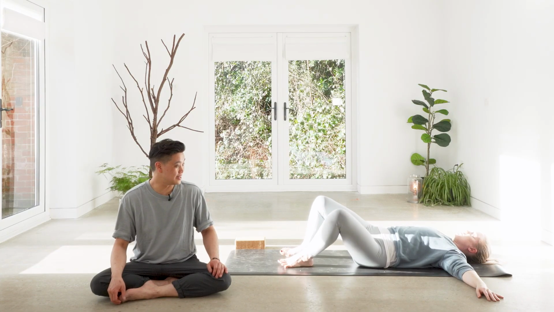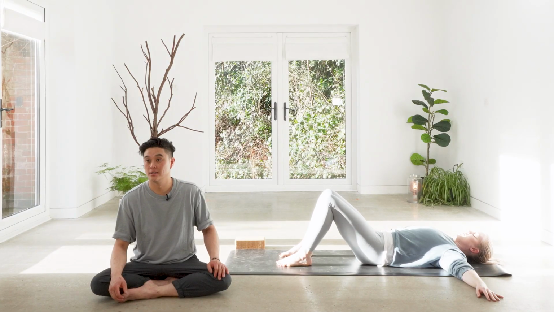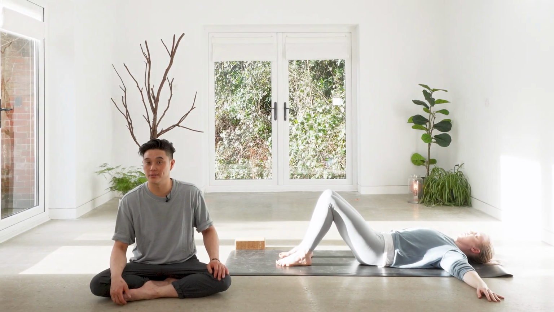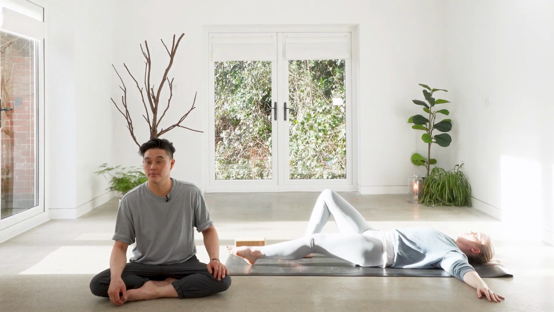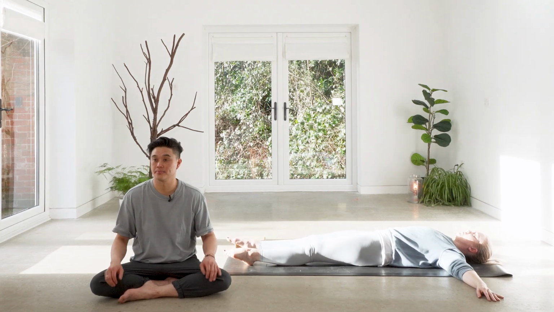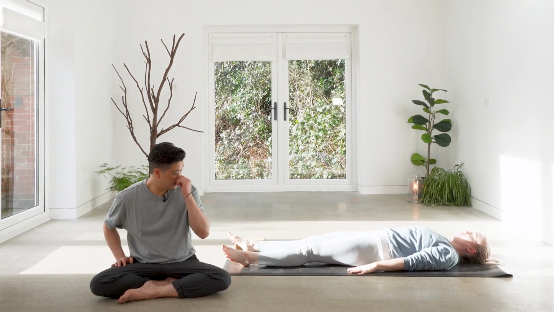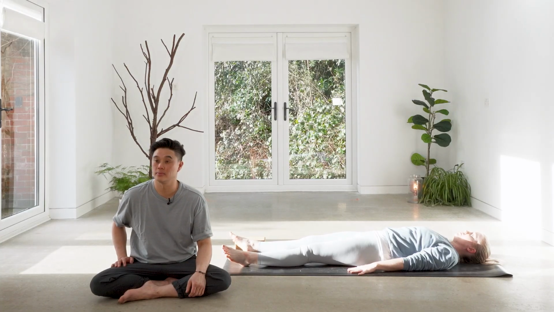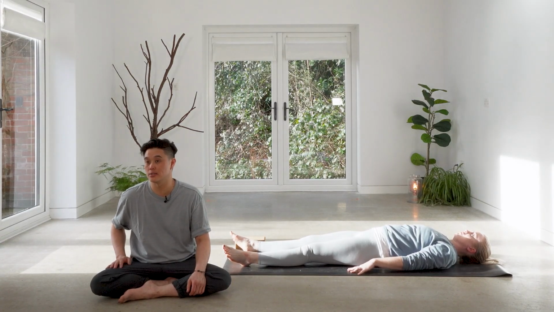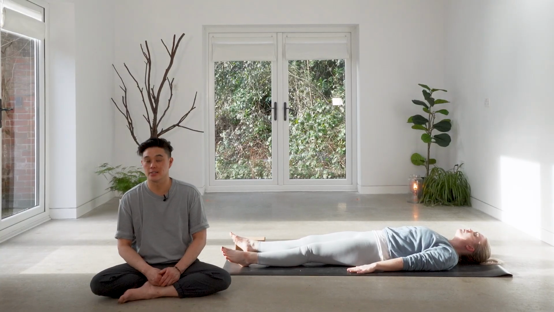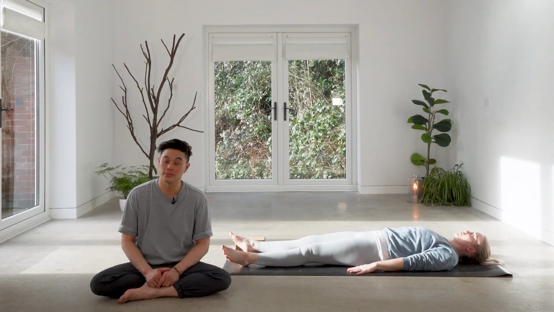And then bring your knees to the center and pause. And just slide yourself out. Now's a good time for rest, for Shavasana, to close your practice.